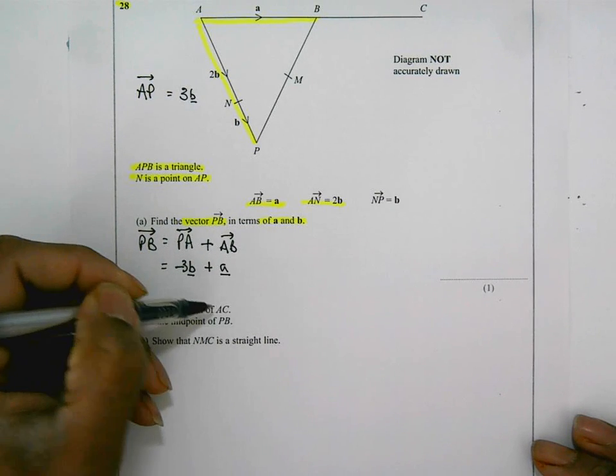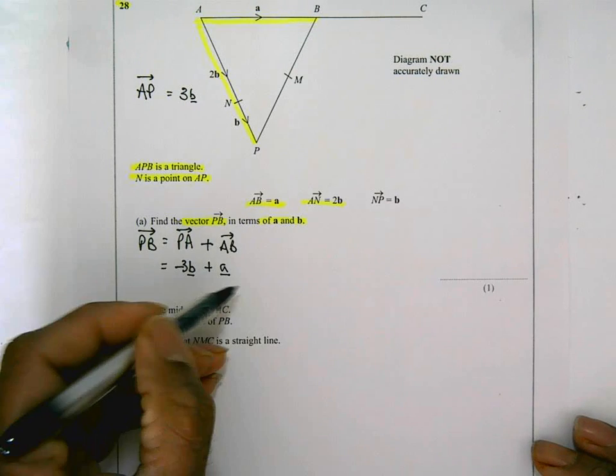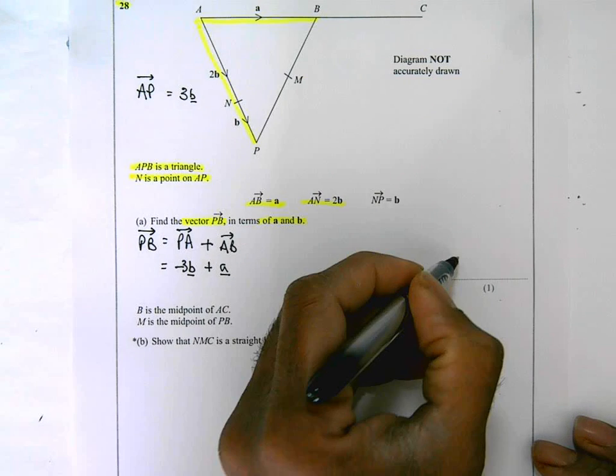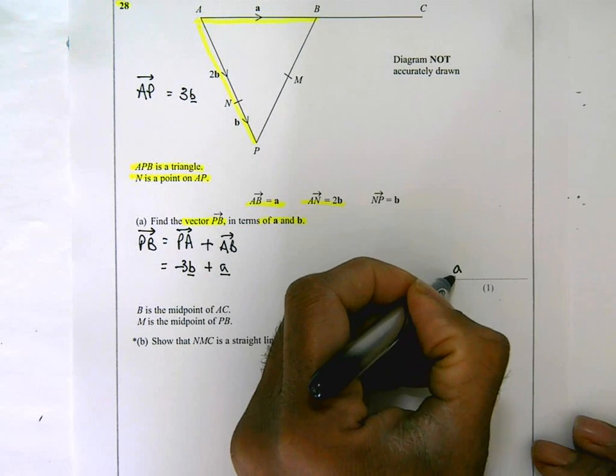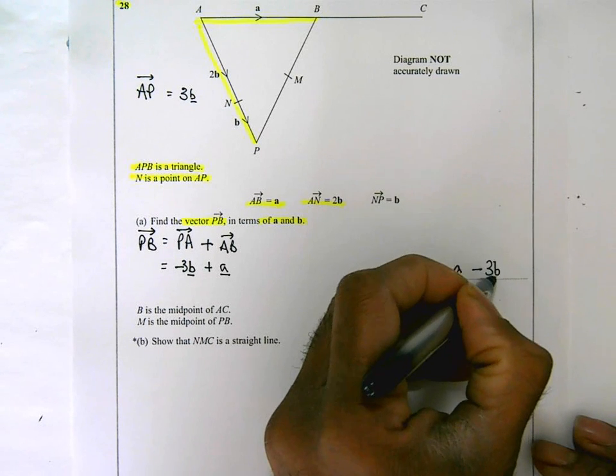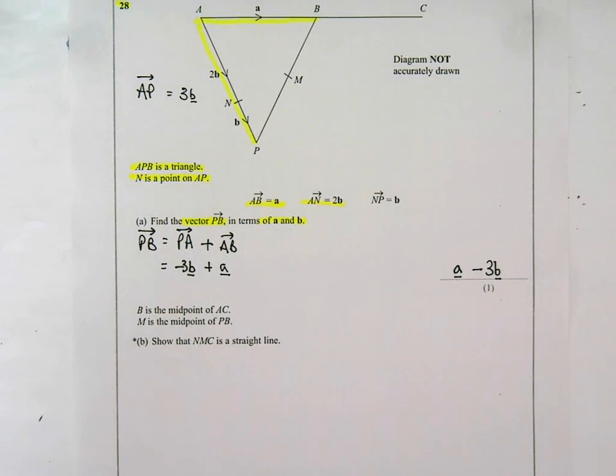Okay, and that's it. Now I could leave it like that. I could write minus 3B plus A, and I'd still get the full marks, but I'm going to write the positive one first. So A minus 3B. That's the final answer for that bit. Going on to part B.